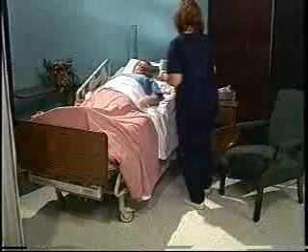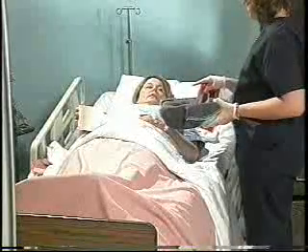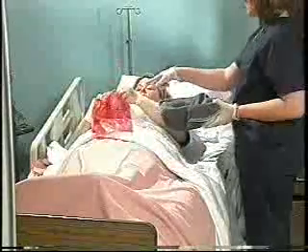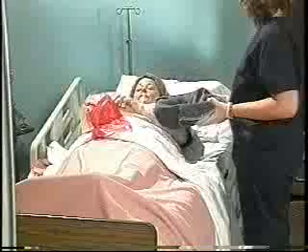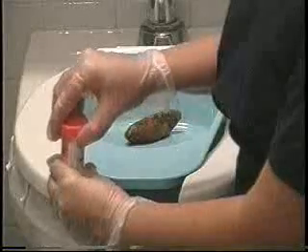Offer the bedpan or assist to the commode or bathroom. Ask the patient not to urinate into the bedpan and not to place tissue in the bedpan. Provide instead a plastic bag to dispose of the tissue. When finished, remove the stool collection to the bathroom.